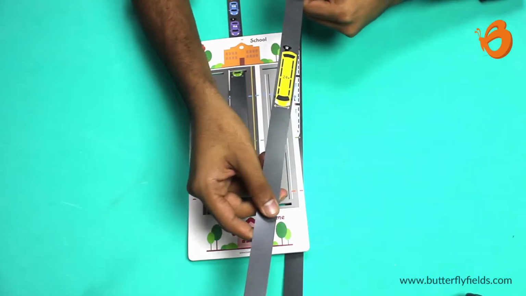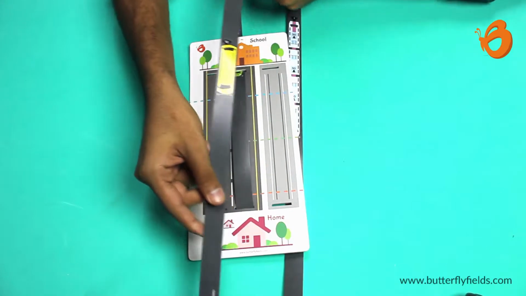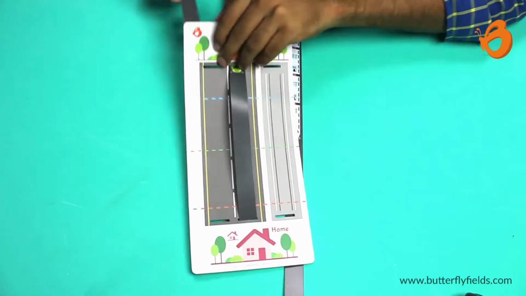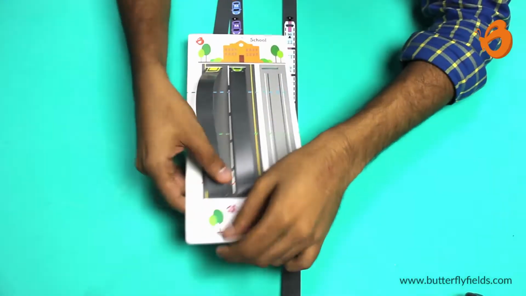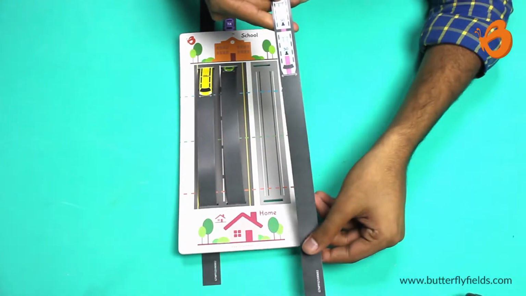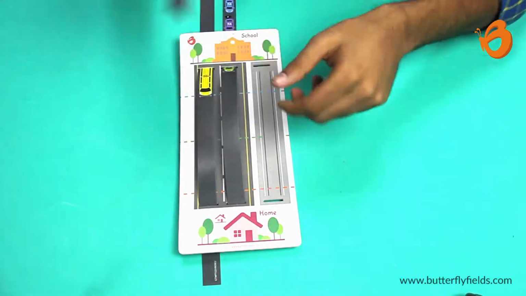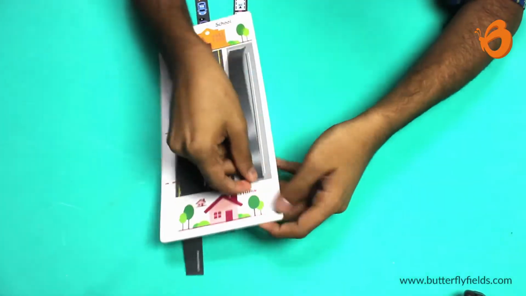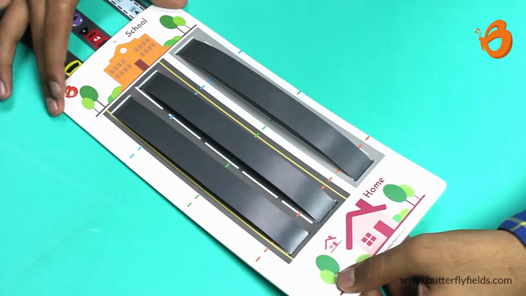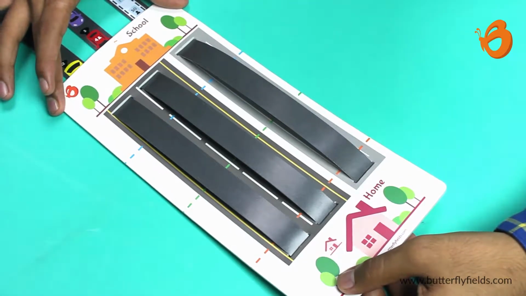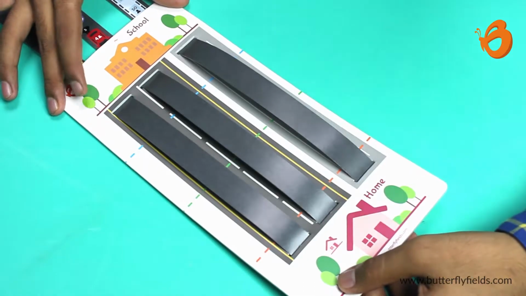Next, let's take the bus. Next, let's take the metro. So now let's take different modes of transport from the school to the home.